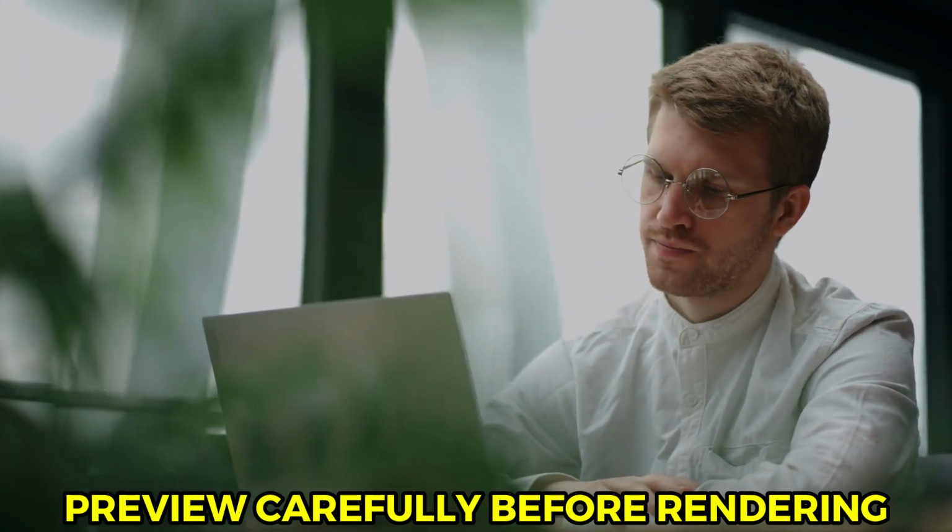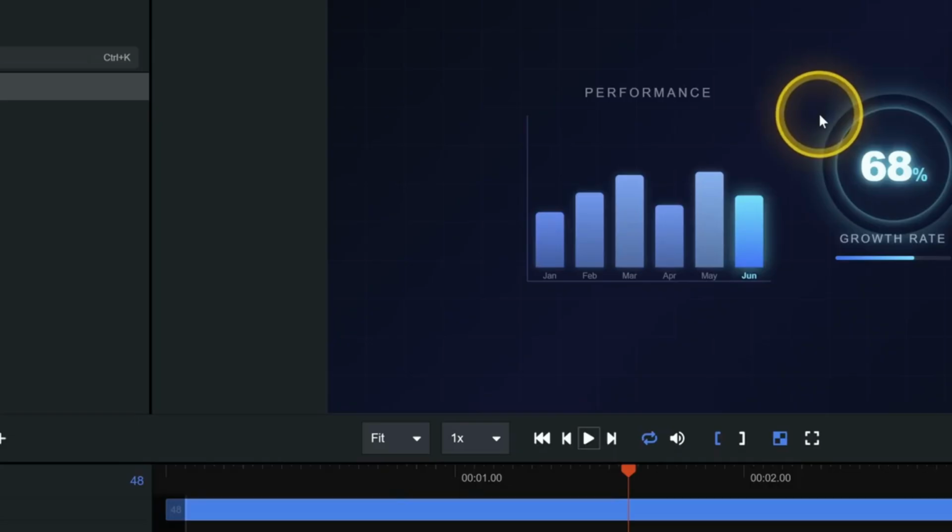Use numerical values for adjustments. Instead of asking for something to be bigger, try specifying 20% bigger. Instead of faster, try twice as fast. Specific numbers give Claude a precise target and reduce the number of rounds of adjustment needed. Preview carefully before rendering. The Remotion editor lets you scrub through the entire animation at full resolution before committing to a render. Use that preview to catch anything that needs adjustment before you spend the time on the final export.